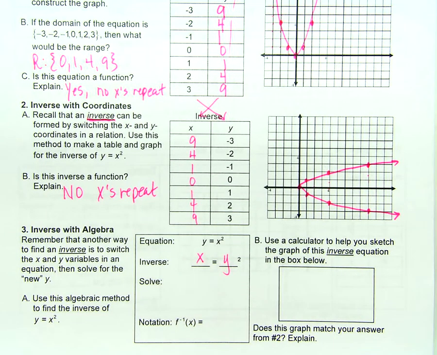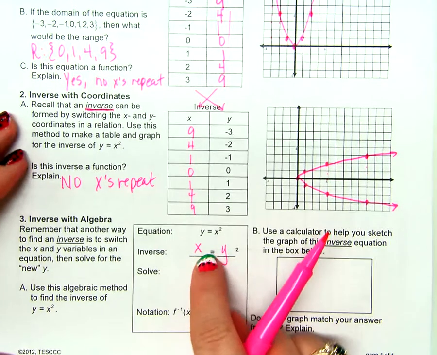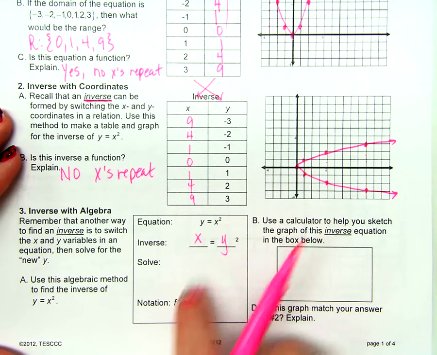Okay? Now, a lot of you learned from your Desmos projects that you can totally enter x equals y squared into the calculator, and then what happens? It's still a parabola, it just opens like this, right? Okay? So if we switch x and y here, and then we solve for y, what happens?